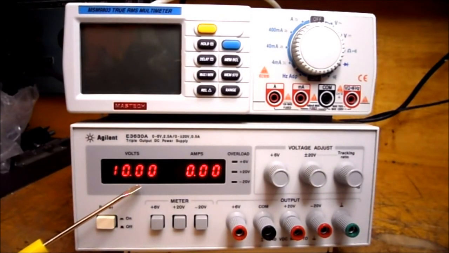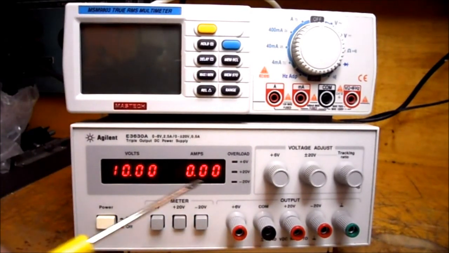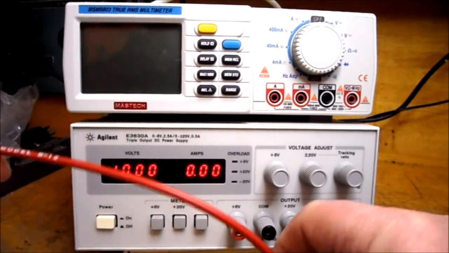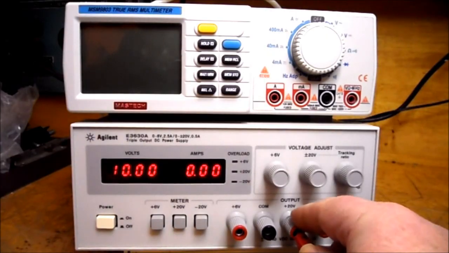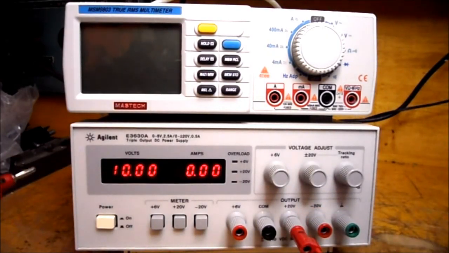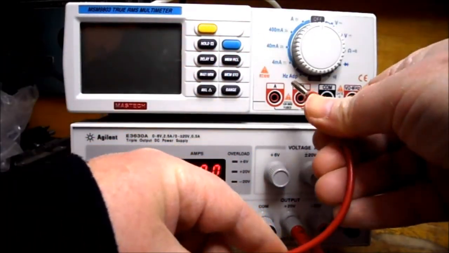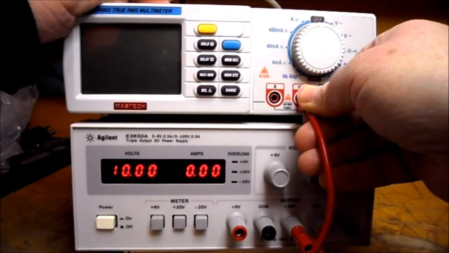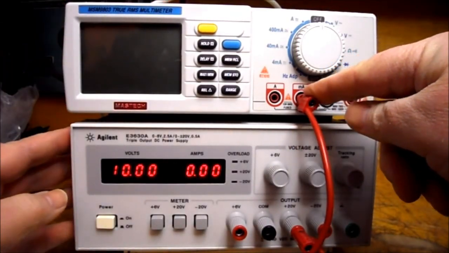The closer you get to 10 volts on the meter, the more accurate your readings are going to be compared to what you calculated. So we're going to take it out of the plus 20 volt terminal, and the common is the return terminal. So we need to hook up the ammeter first. So we're going to go from the plus 20 terminal into our ammeter. So that's the red milliamp hole.